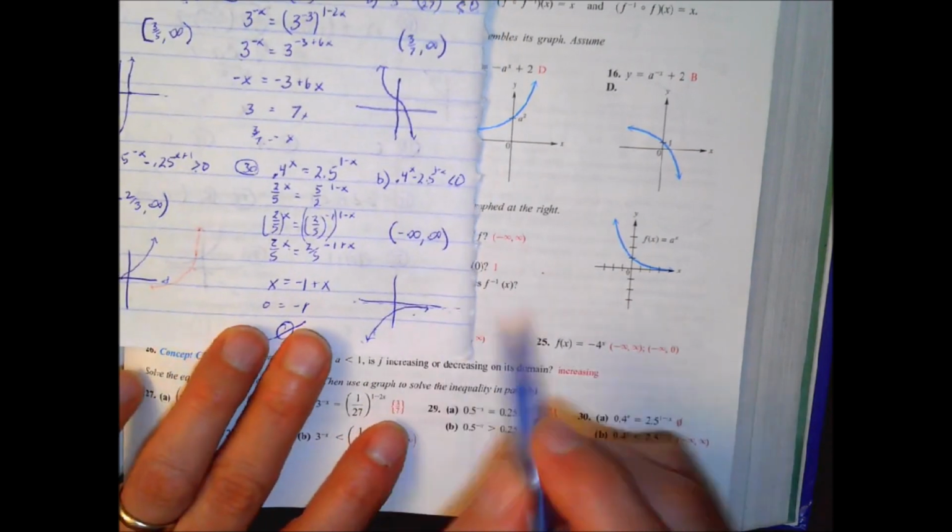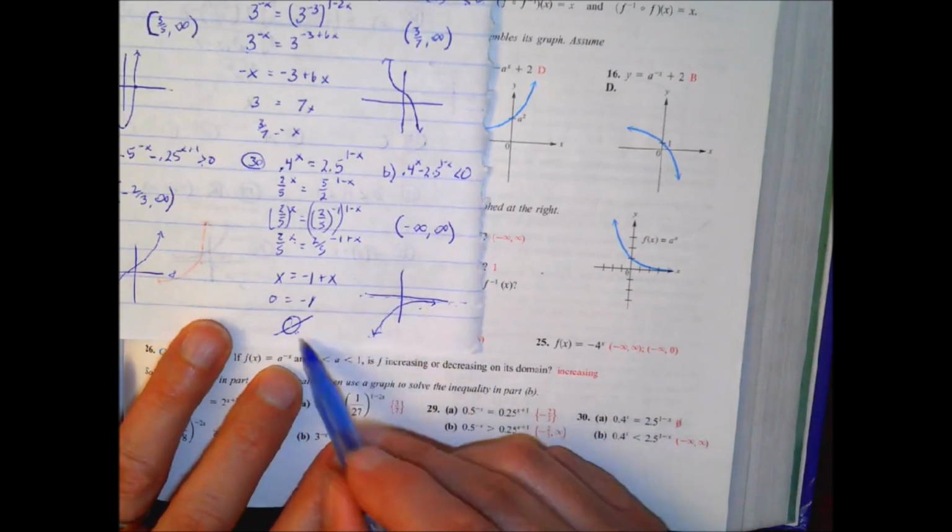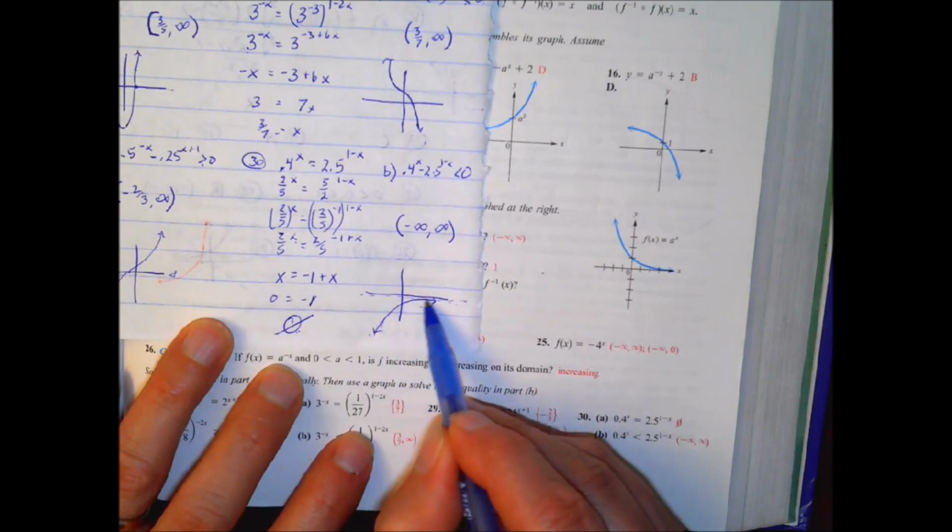So where is it less than 0? It's always less than 0. So all the way down here, all the way up there. So for all x's, it is less than 0.